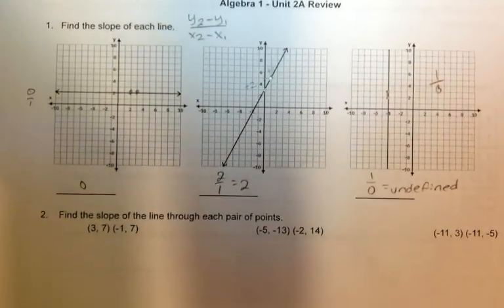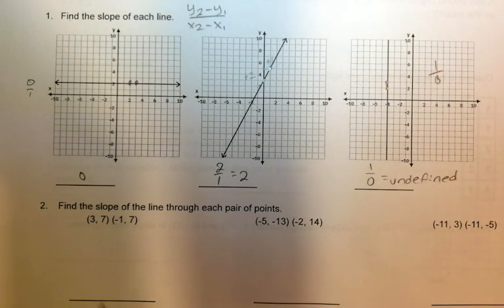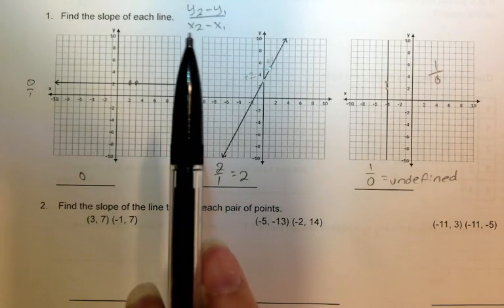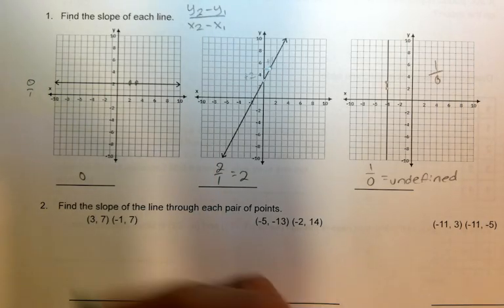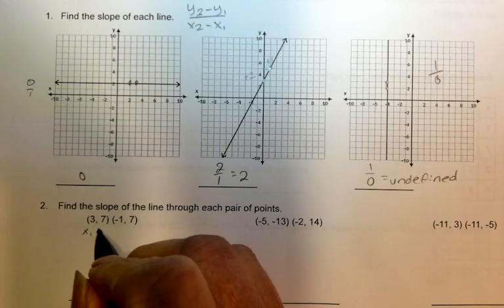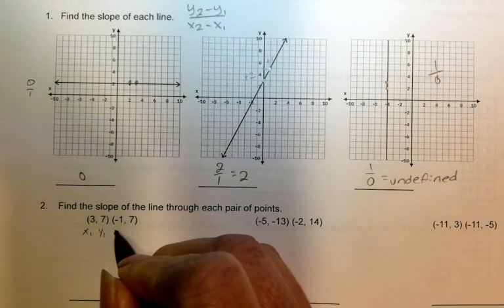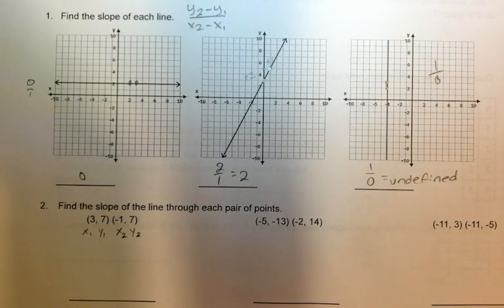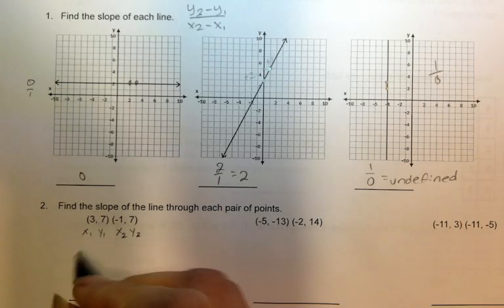All right, next part is we're going to go ahead and find the slope of the line that goes through those ordered pairs, or those points. So I gave you that formula earlier, so we're going to plug that in. So we got x1 and y1. Ordered pairs are always x and y. And then we're going to call this group 2, so x2 and y2. We're going to plug in our numbers.